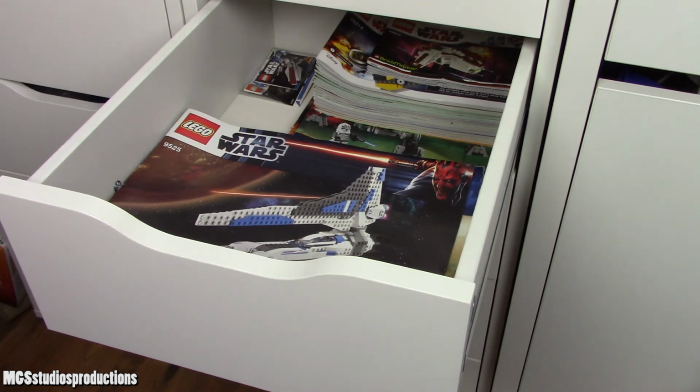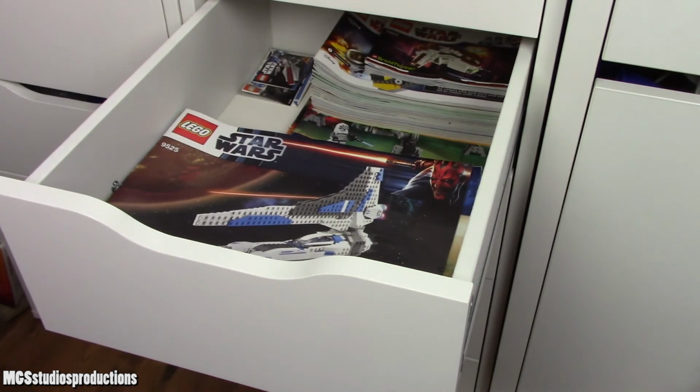It's like I had to make a really conscious effort to move them off of the shelf. And even then, it's so exhausting, and it's just like, you know what, I'm just gonna have a pile of instructions at that point.